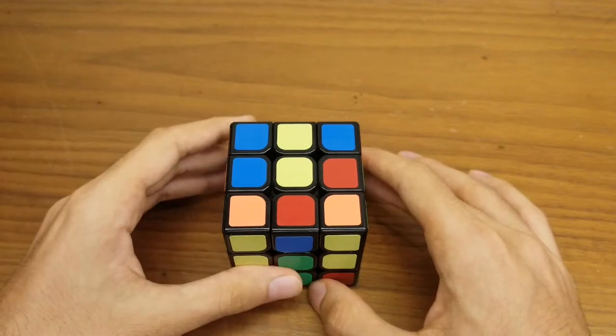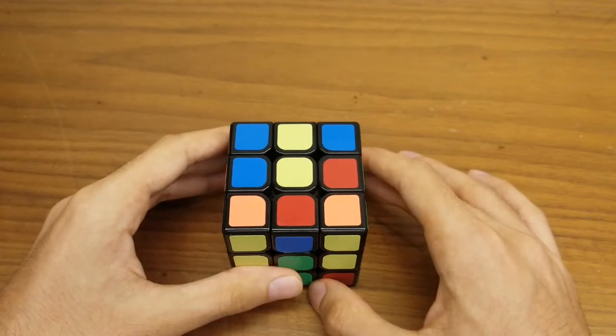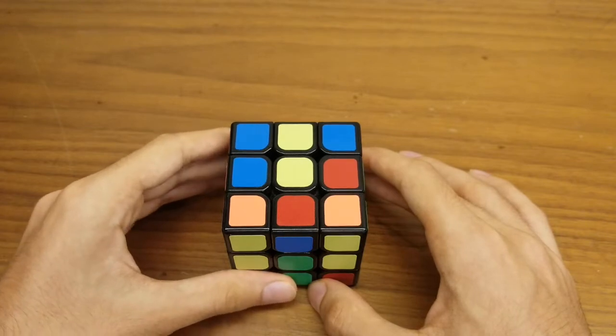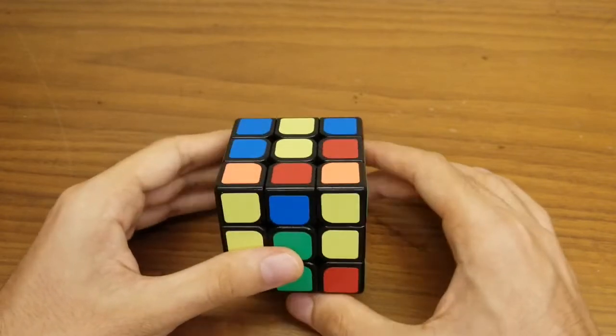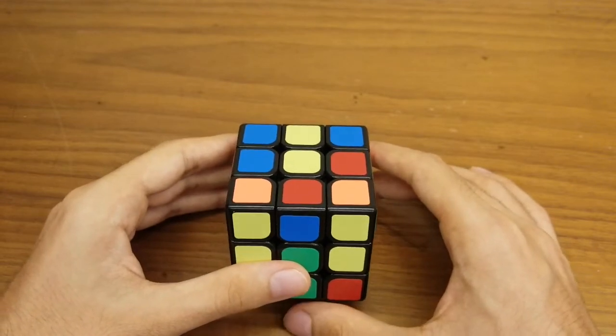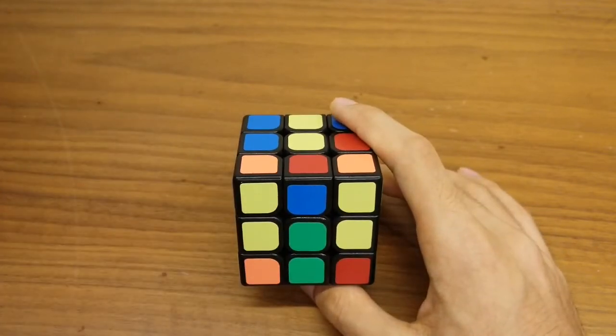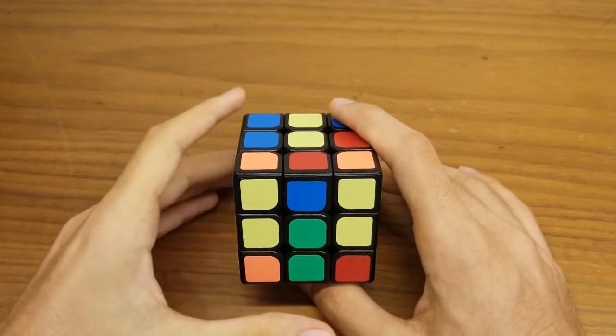It's very important that you understand the basics of algorithms, and what it's called is notation. Notation is basically what each letter represents, and I'm going to be explaining that. Before I jump into that, there are a couple basics that are worth explaining.